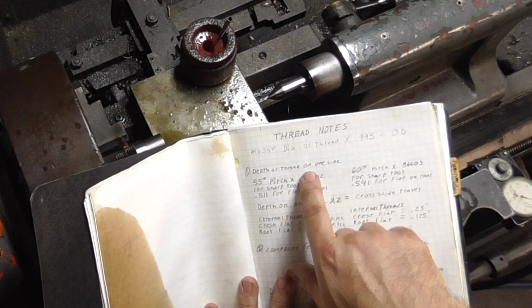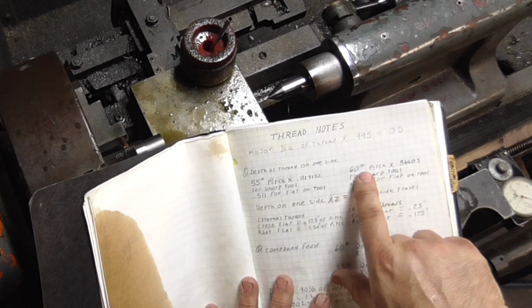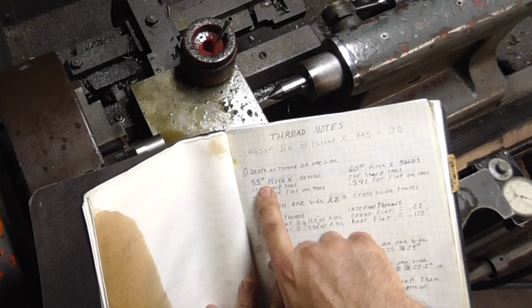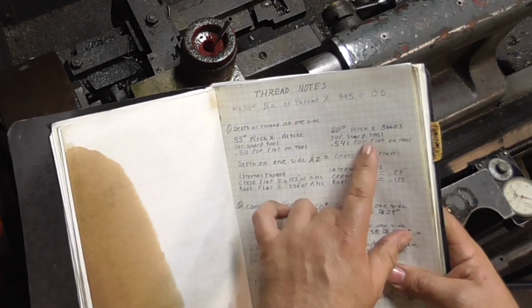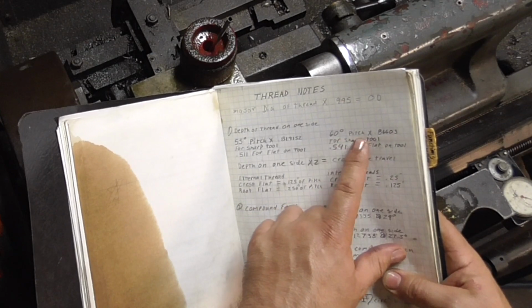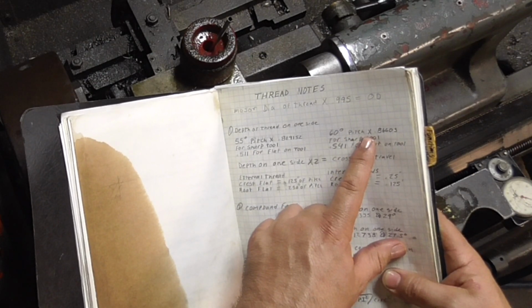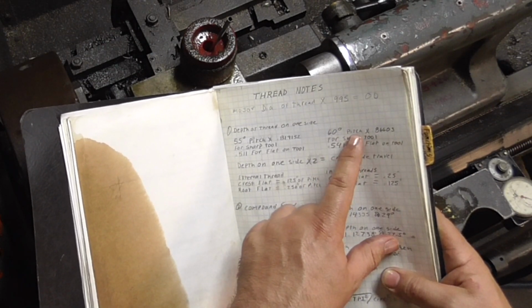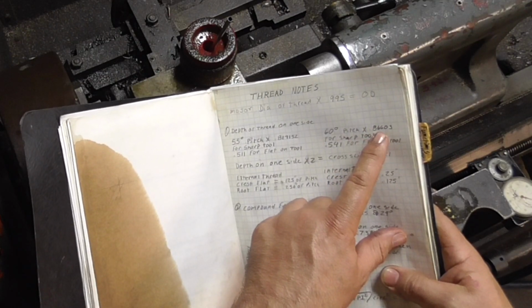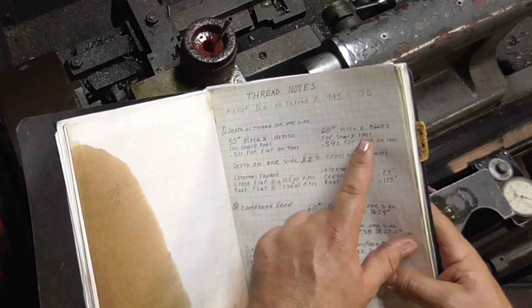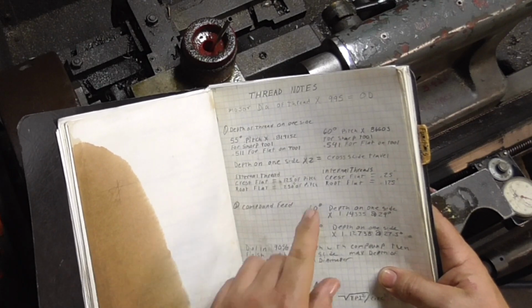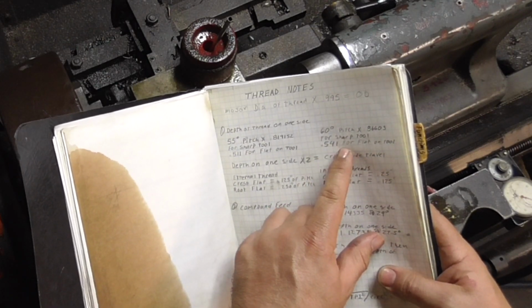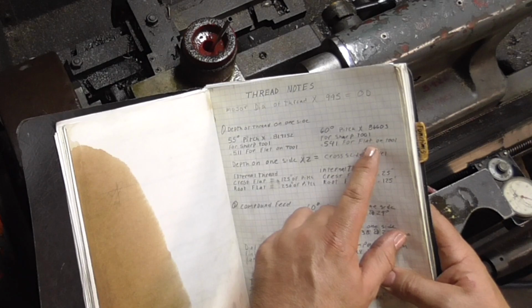Depth of thread on one side. We're doing 60-degree threads. I got 55 in here if you're ever working on Mausers. Pitch times 0.86603 for a sharp tool, or 0.541 for a flat on the tool.